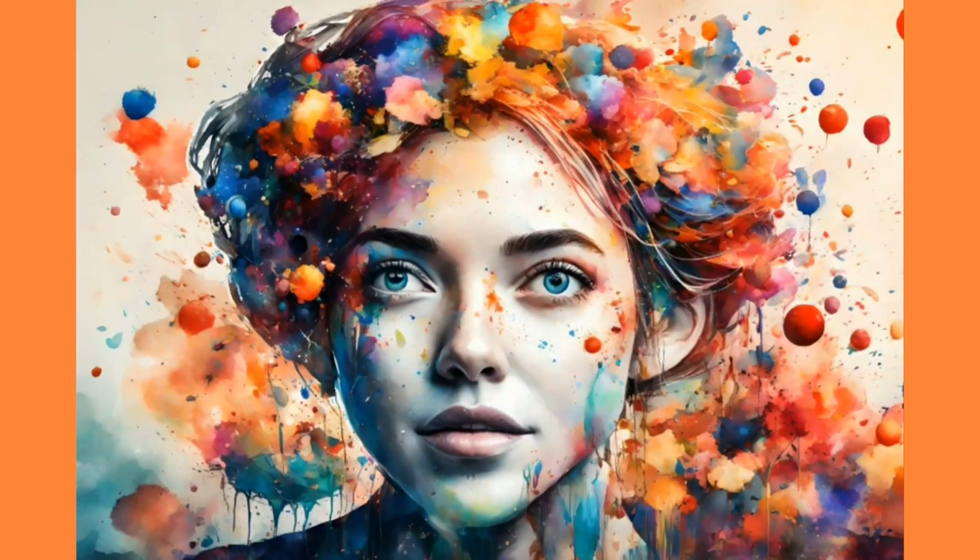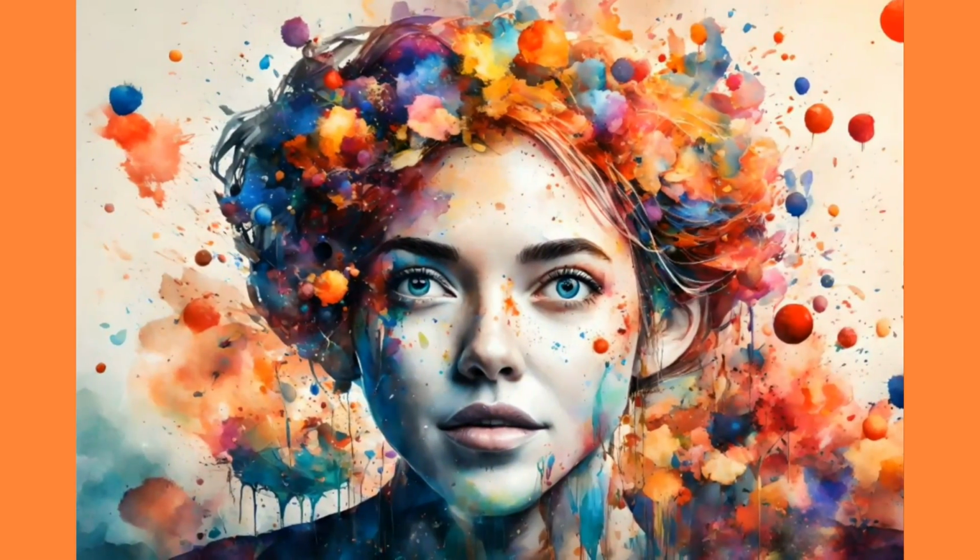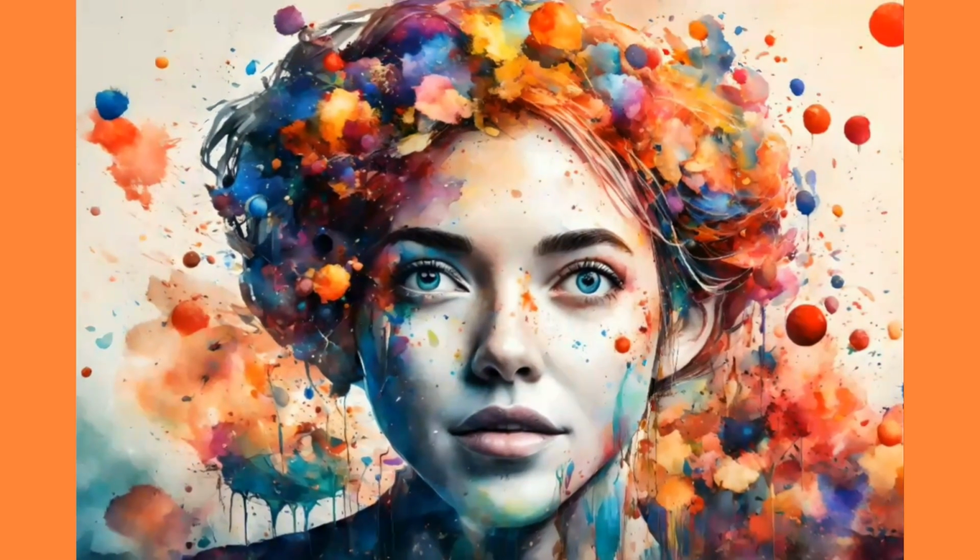To sum it all up, Blue Willow is a fantastic tool for turning text into amazing art.